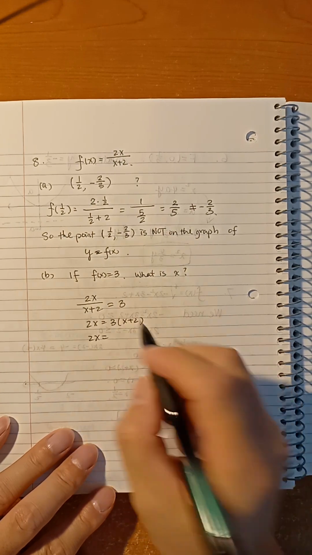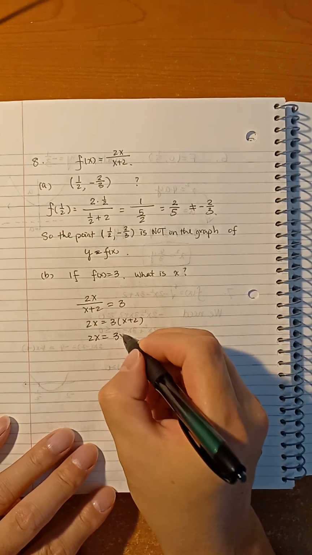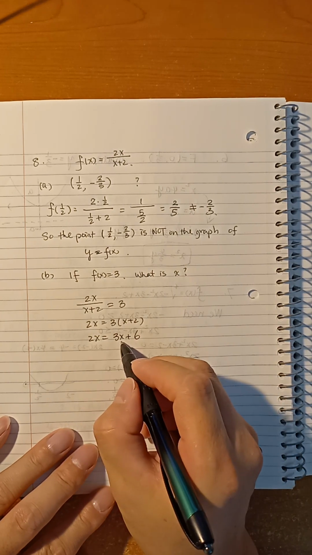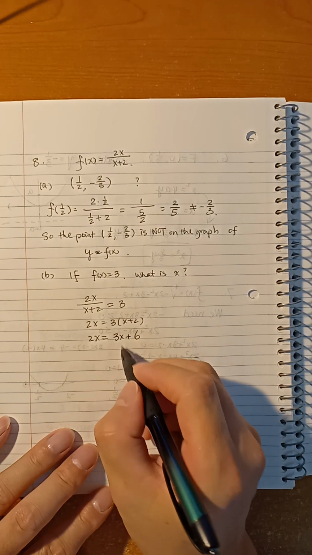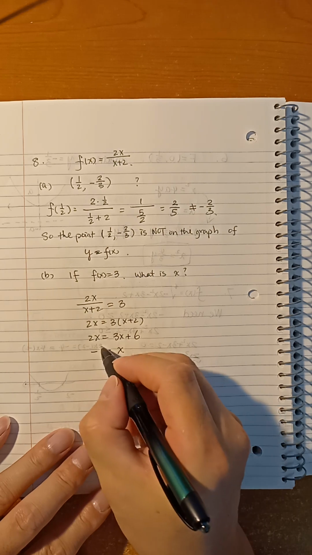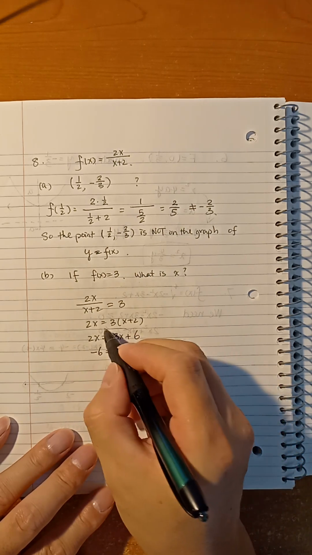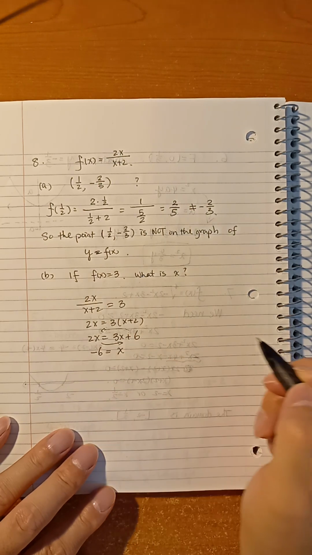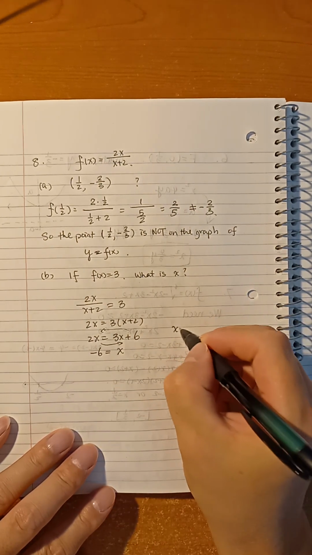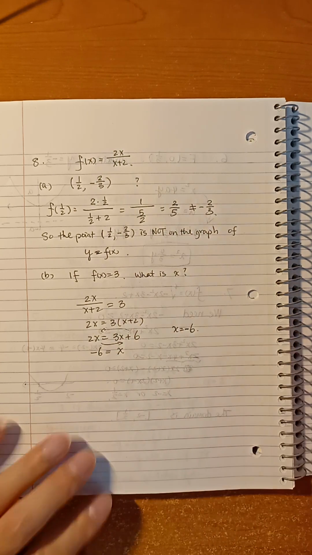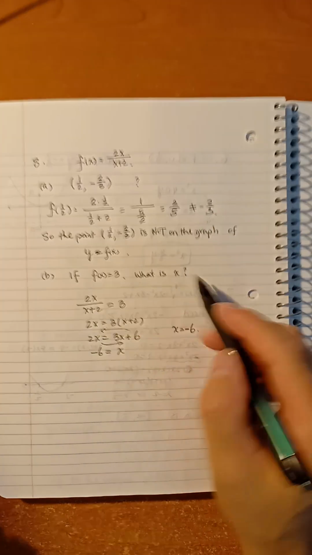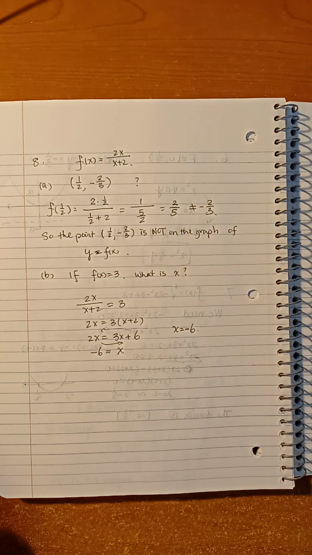and keep simplifying. 3 times x, 3 times 2 is 6, and 2x on the left side, 3x on the right side. We cancel 2x, we get x. Move 6 to the left side, it becomes negative 6. Move 3x to the right side, 3x minus 2x is x. So x is negative 6. So the answer to what is x: x is equal to negative 6. That's problem 8.